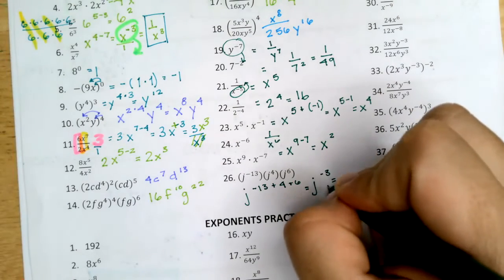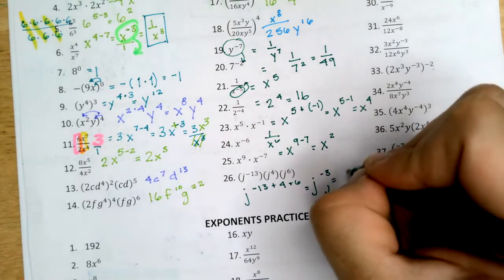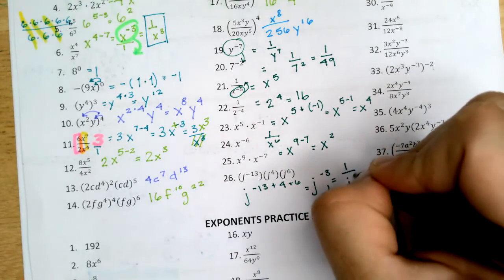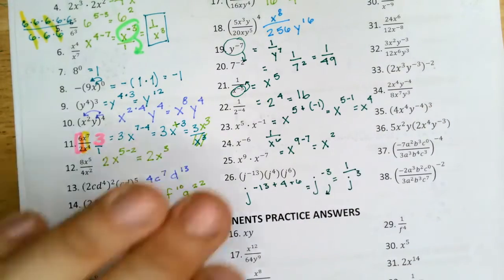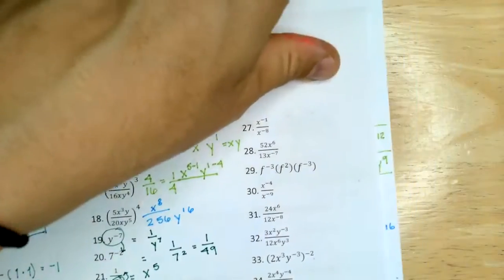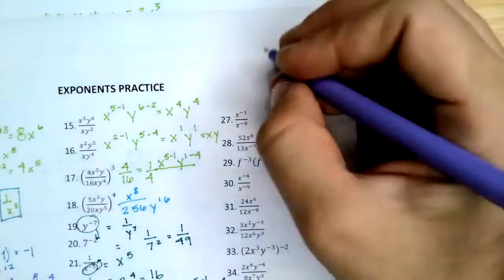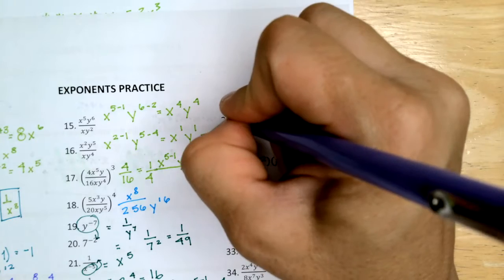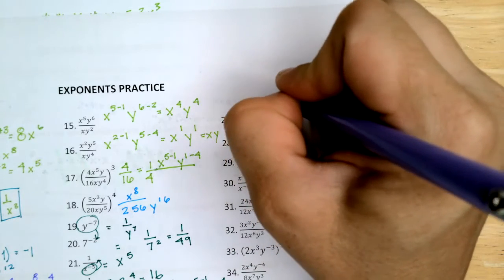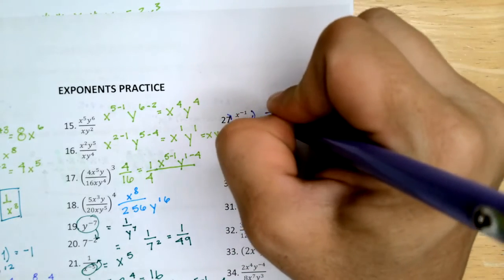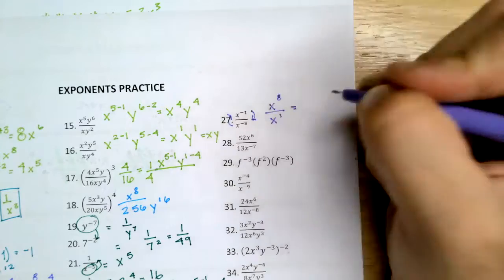Which is, I'm going to move it across the fraction bar. So that's 1 over j to the positive 3. All right, we're getting there. Here, I'm just going to flip them both, okay? This one needs to be positive. This one needs to be positive. So I'm going to call that x to the 8th over x to the 1st.